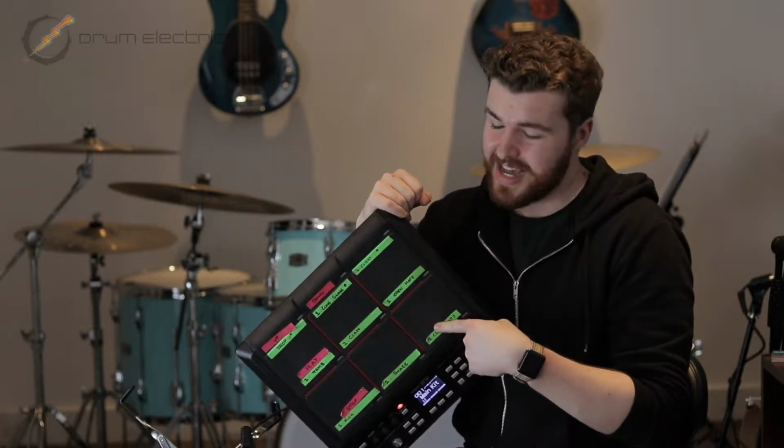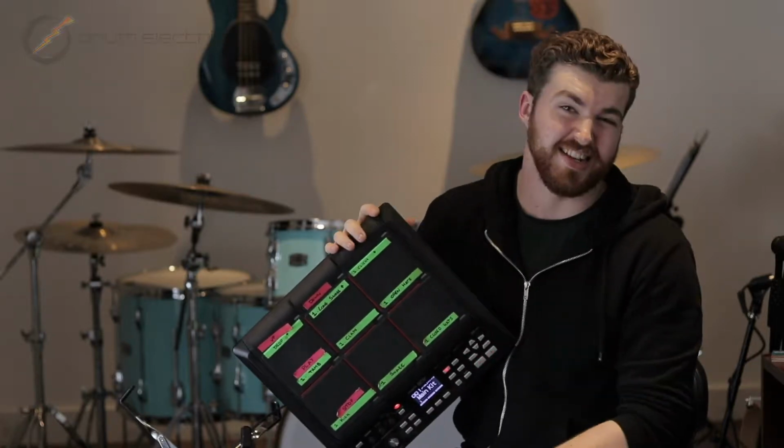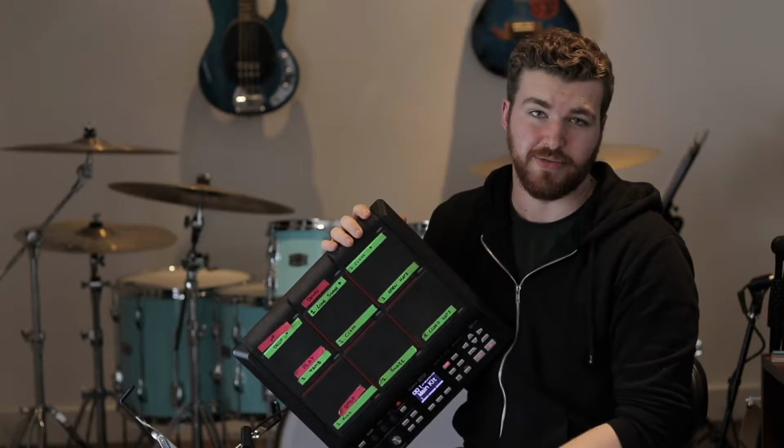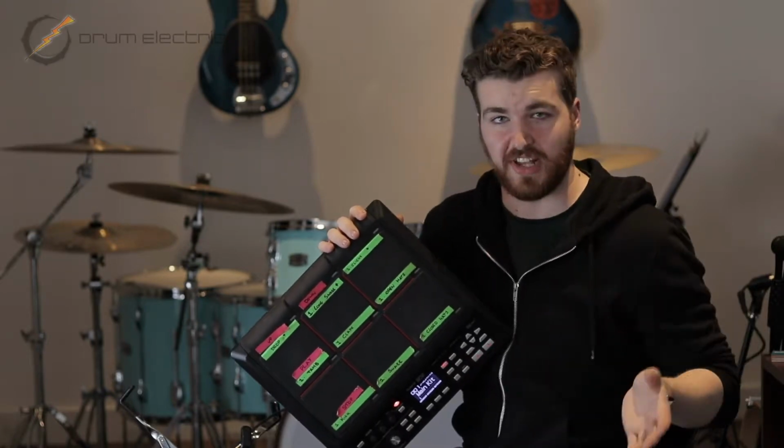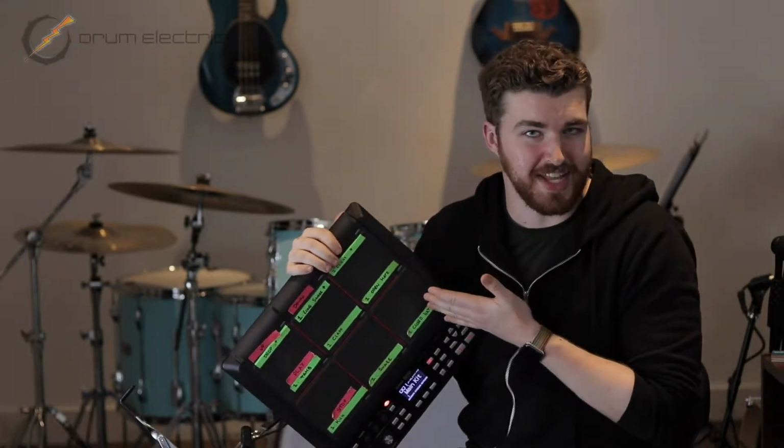So this is the SPD. It's a super cool device and you can do a ridiculous amount of stuff with it. I bring it along to every single one of my gigs and I use it for far too much stuff and I love it.